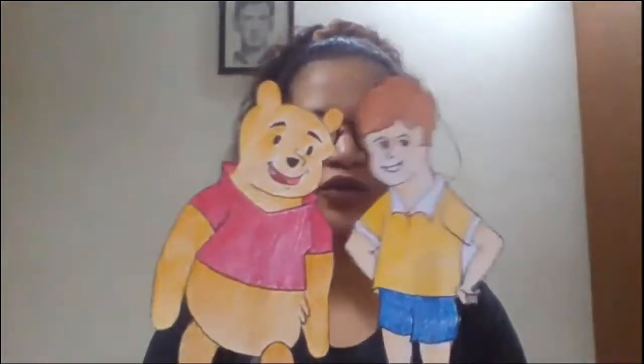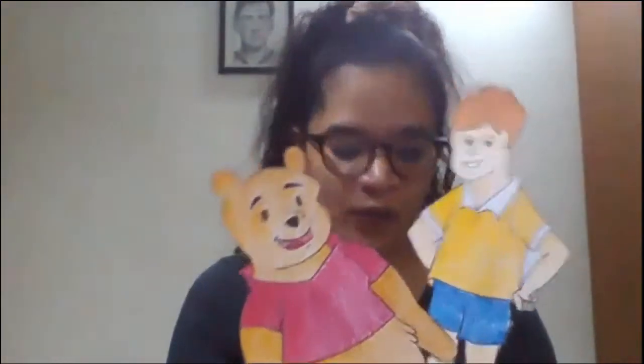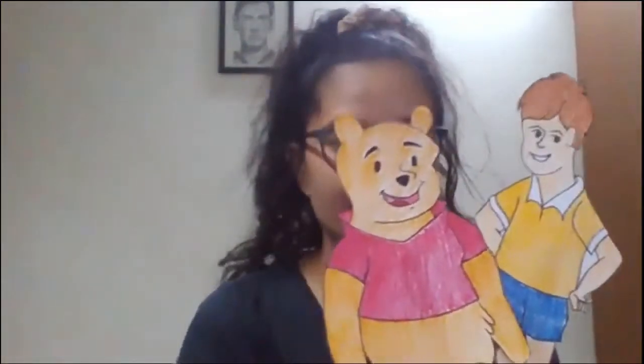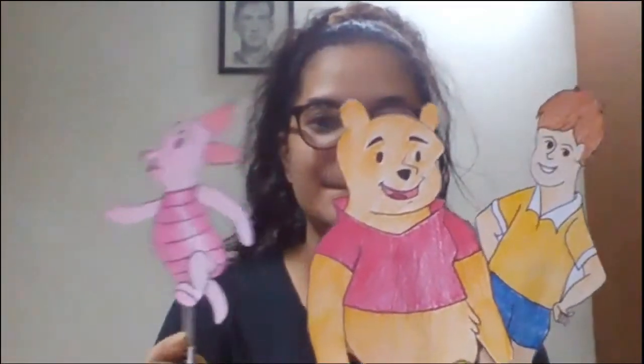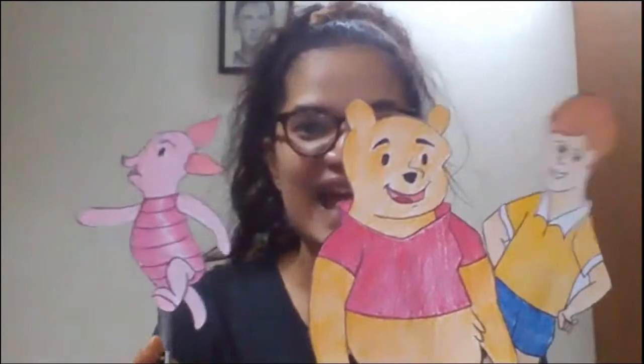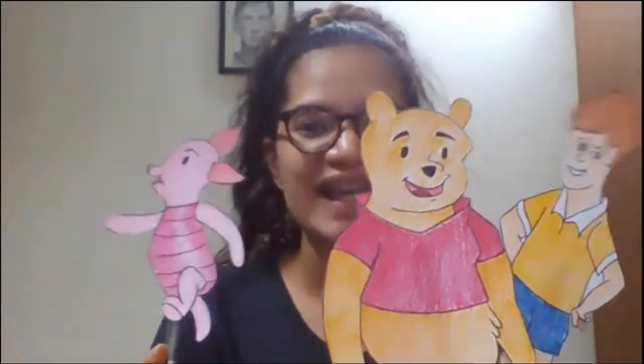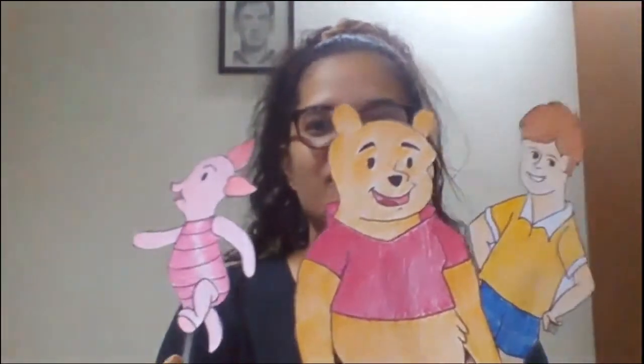So today we are going to do a puppet show on Winnie the Pooh and his best friend Christopher Robin. And tell me, do you all know who else is there in this story? One very important person. Another important person. That is? Yes, that's right. The piglet, one of his best friends.